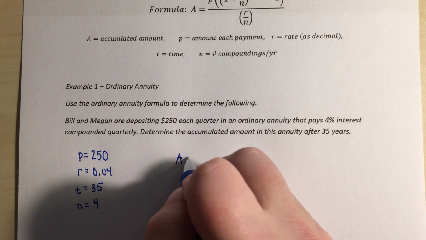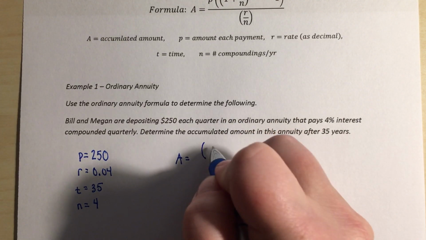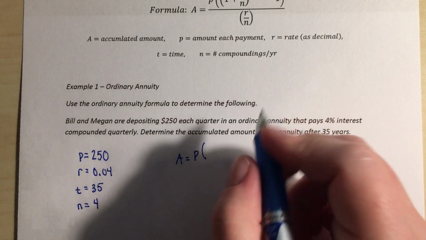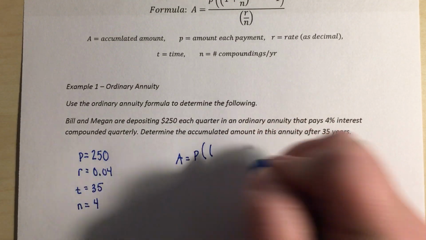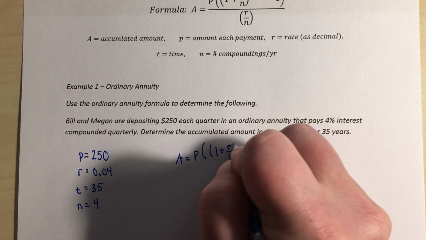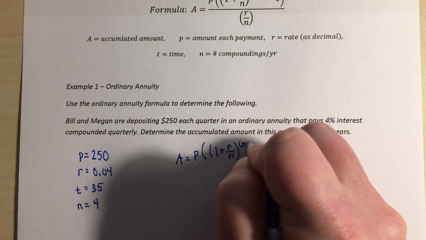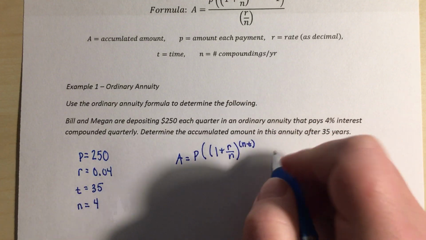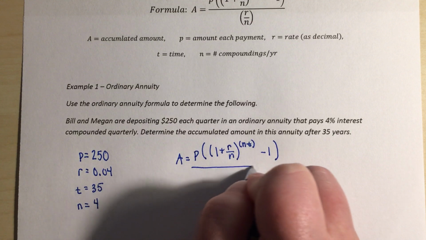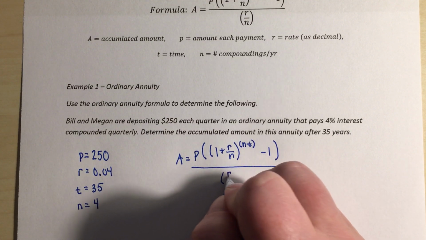A equals P outside of the parenthesis, and then inside another parenthesis, 1 plus R over N to the N times T, minus 1, all over R over N.